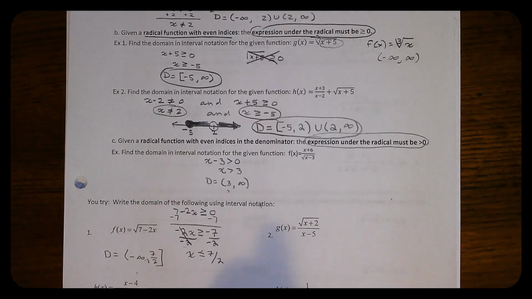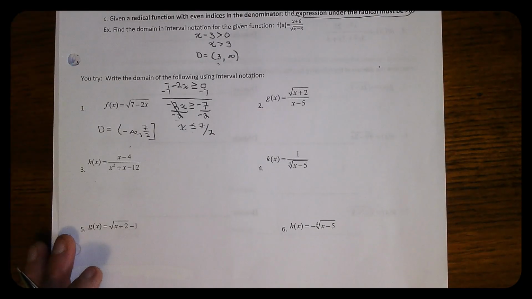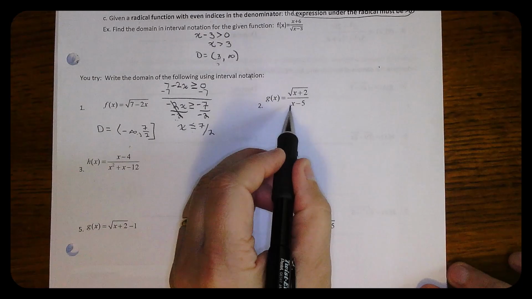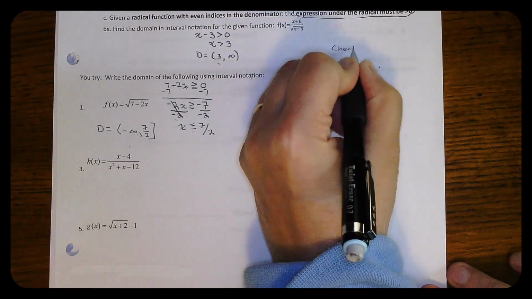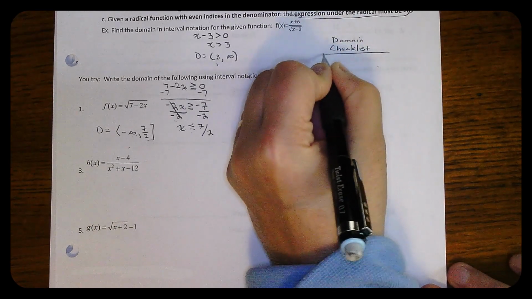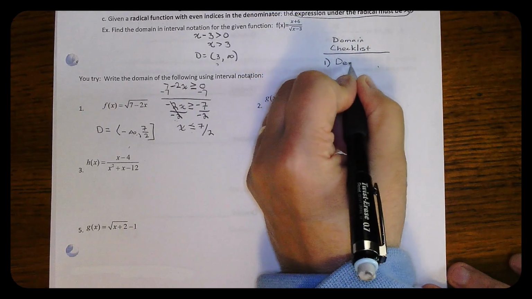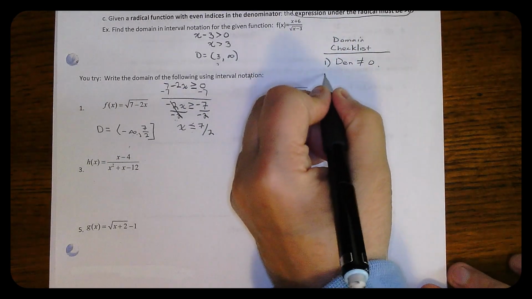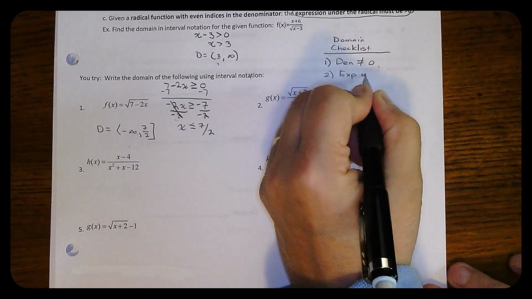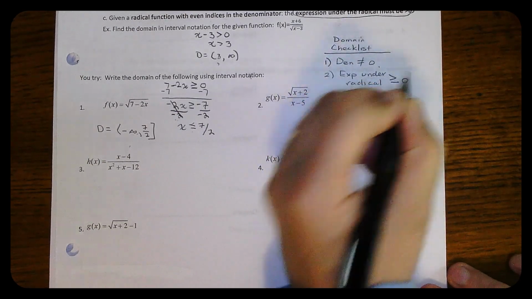All right, the second one I asked you to do, did you catch that there were 2 restrictions? First thing I see in the checklist, so you've got this checklist, you just want to have it running all the time. And I write it down, and the more times I write this down, the less writing I do. So the first one is, if I have a denominator, I'm going to set the denominator not equal to 0. Second one is, if I have an even index radical, I'm going to set the expression under that radical greater than or equal to 0.